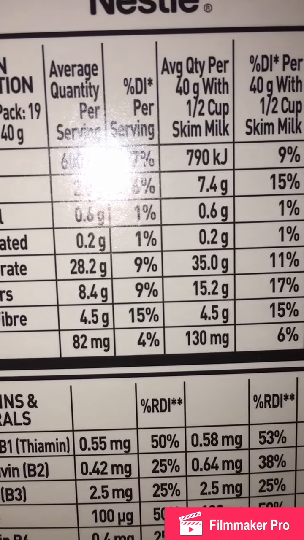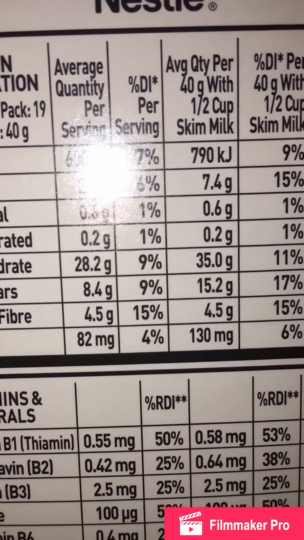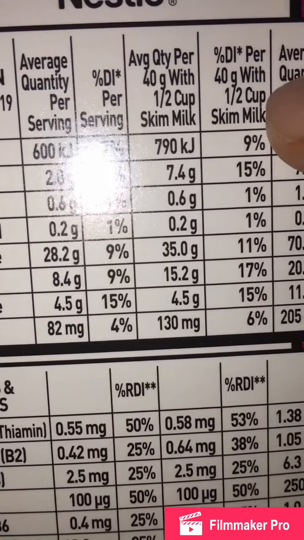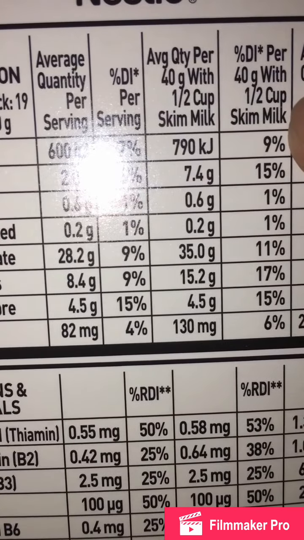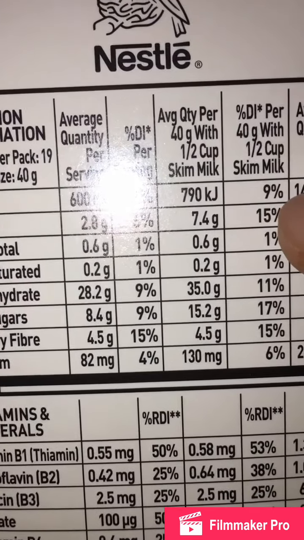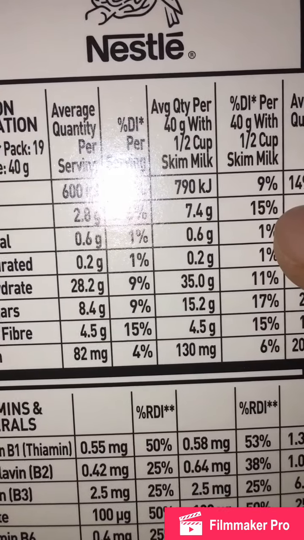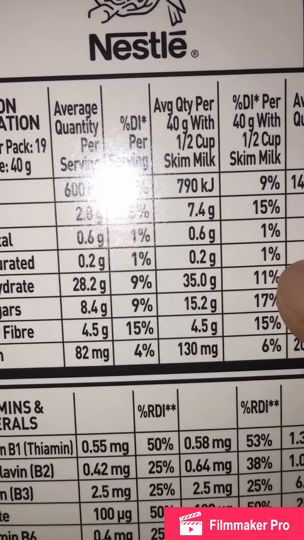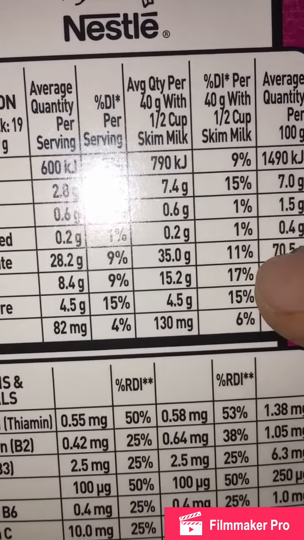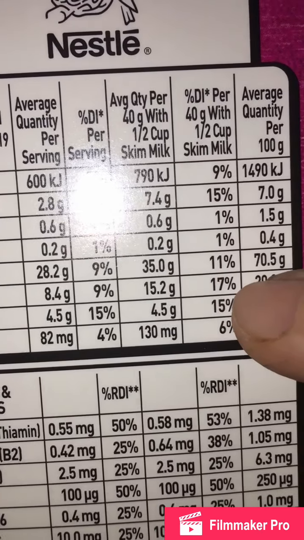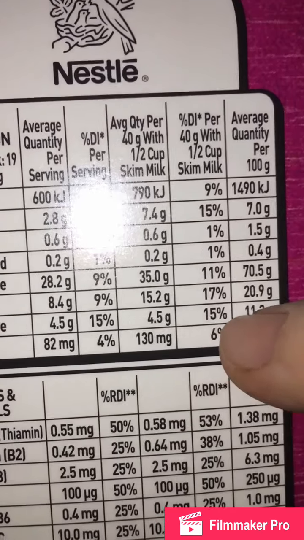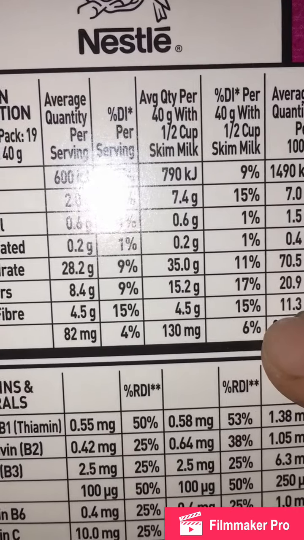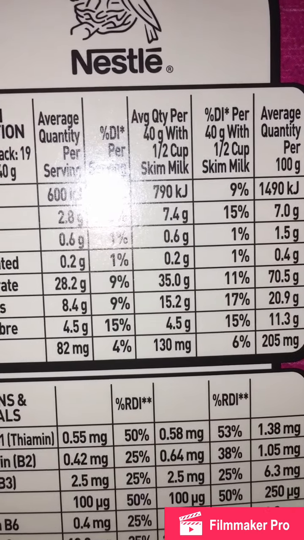And percent of daily intake per 40 grams with milk is this column here. So energy 9%, protein 15%, fat 1%, carbohydrates 11%, sugar 17%, fiber 15%, and sodium 6% of an average person.